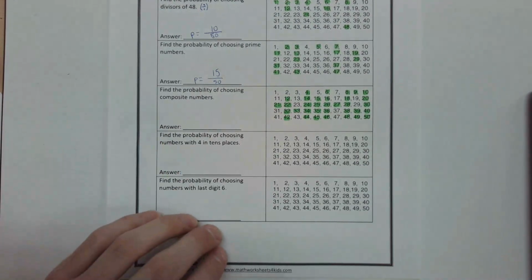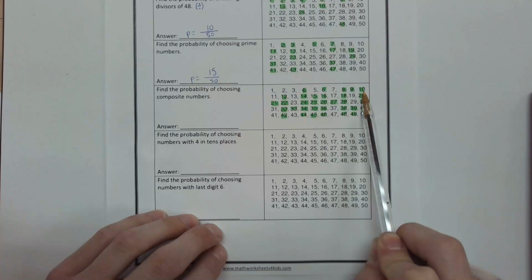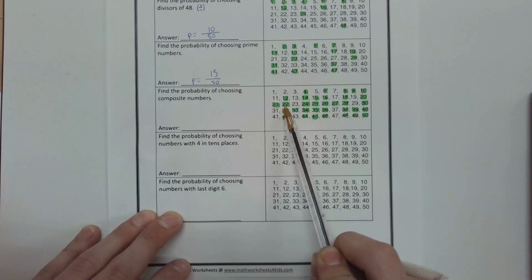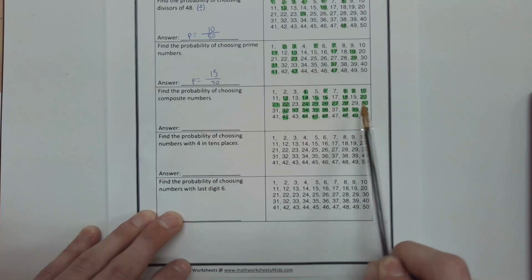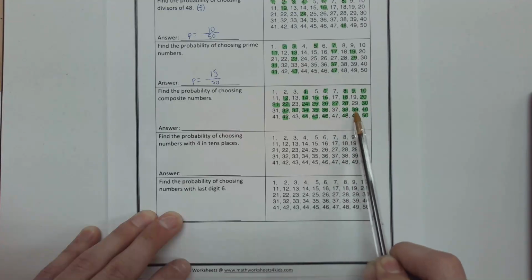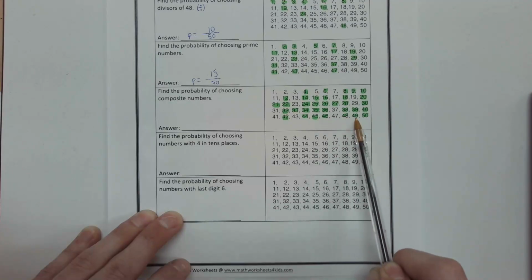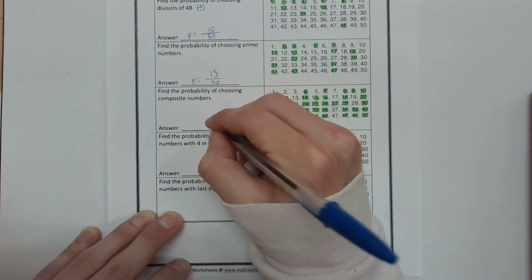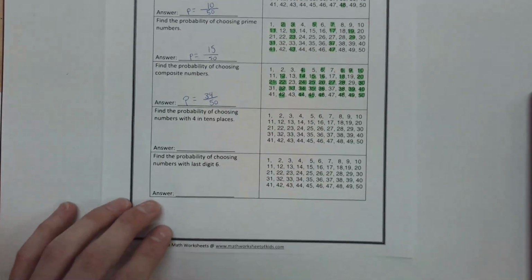All right, let's count up our composite numbers. 1, 2, 3, 4, 5, 6, 7, 8, 9, 10, 11, 12, 13, 14, 15, 16, 17, 18, 19, 20, 21, 22, 23, 24, 25, 26, 27, 28, 29, 30, 31, 32, 33, 34. We have 34 over 50.